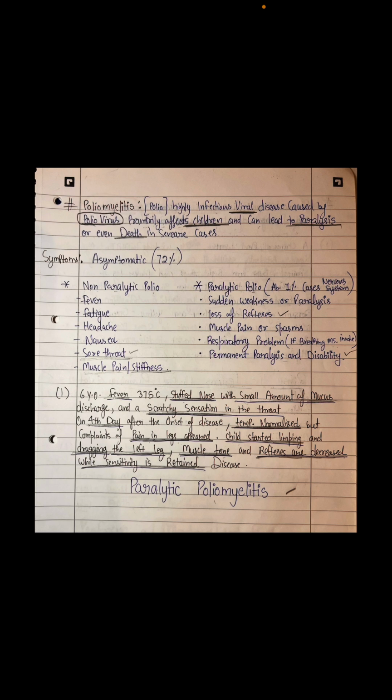So just look at the profile of the question, how the polio virus progresses from a scratchy sensation of the throat to the leg, proceeding towards paralysis of the patient. The child started limping. Limping is something like crawling, as in a newborn, or the child cannot walk properly, dragging the left leg. Muscle tone and reflexes are decreased, while sensitivity is retained.